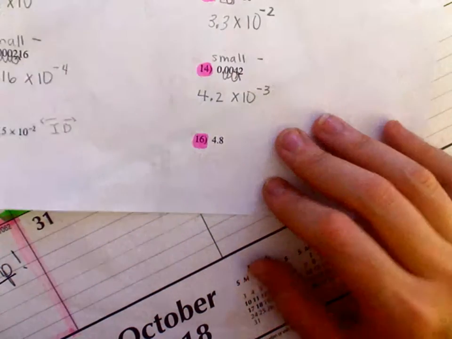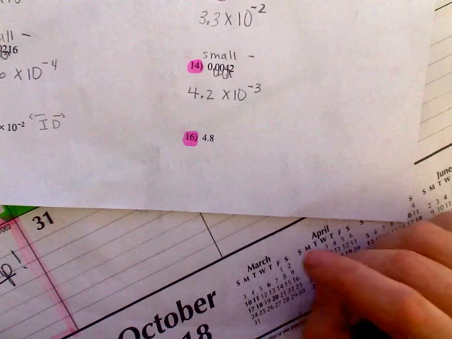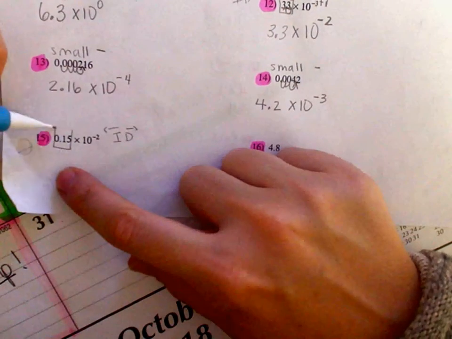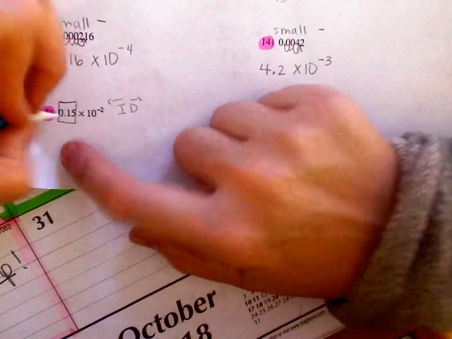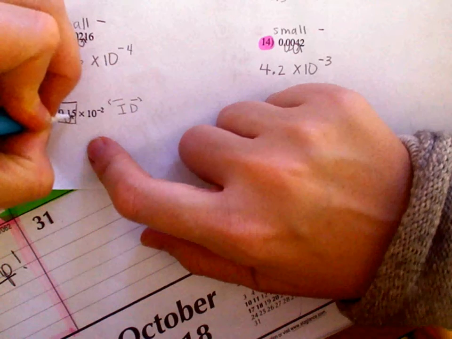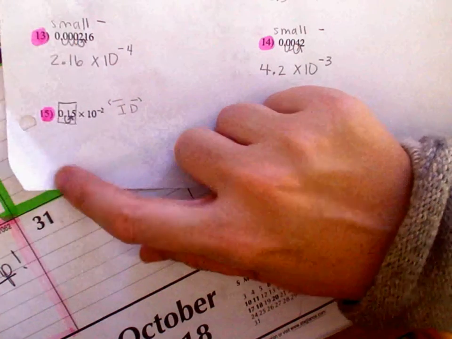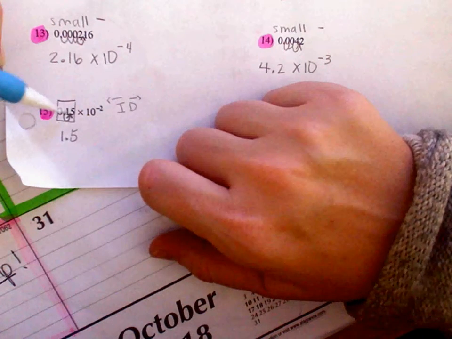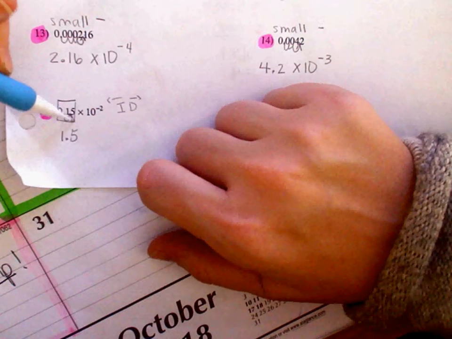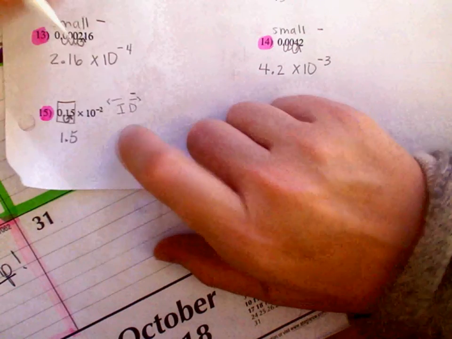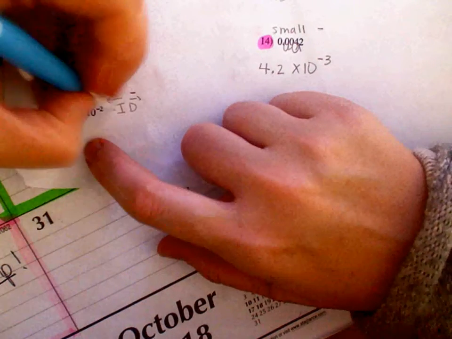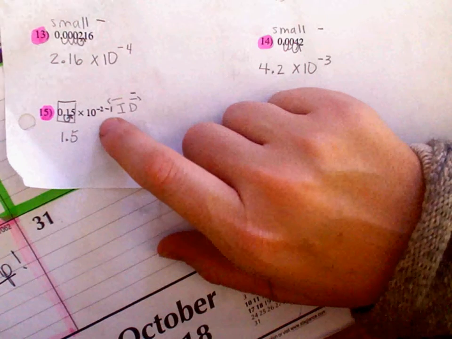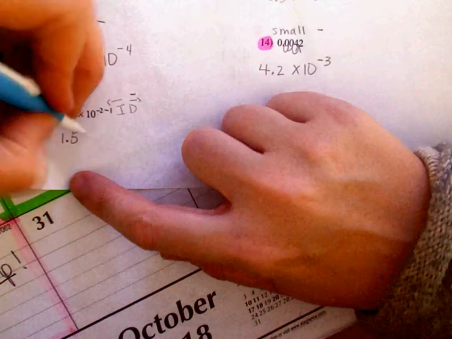Okay, 2 more. This one is in scientific notation, but it's not written correctly in scientific notation. We would need to make this one into a 1.5. Not 15, 1.5. So I only needed to move the decimal 1 decimal place. So I went right. So I decrease the exponent by 1 number. So negative 2 decrease or subtract 1 gives me negative 3. So times 10 to the power of negative 3.